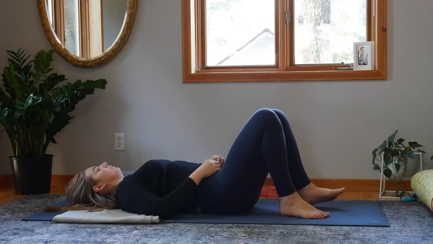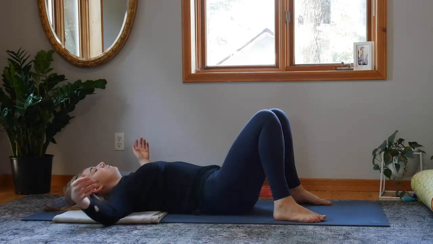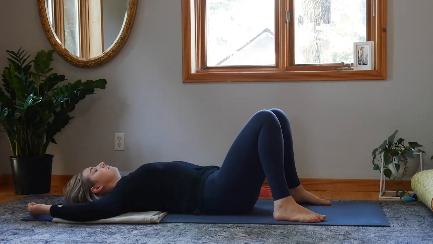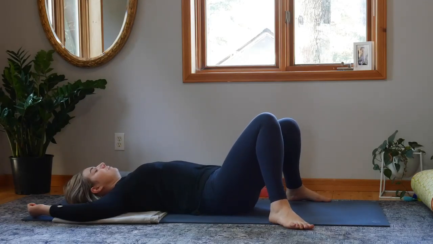We are going to eventually sit up in this practice, but we're going to do two things before we do that. The first is that we're going to reach our arms out to our sides at shoulder height and then cactus our arms. So bend your elbows, loose fists. Step your feet onto the ground so your knees are bent. Walk your feet apart.